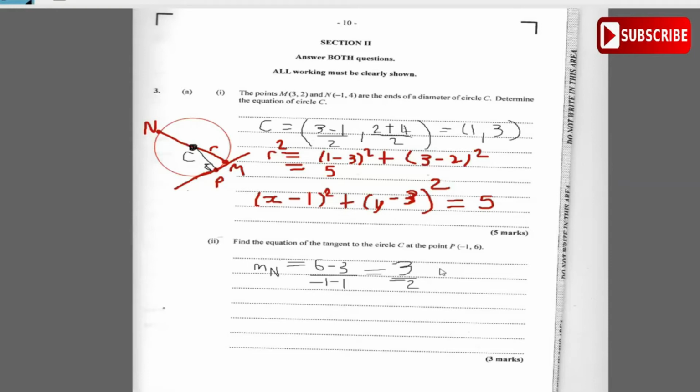If the gradient of the normal is 3 over negative 2, then the gradient of the tangent is 2 over 3. Now we can proceed to find the equation of the tangent. It's y minus y1, so y minus 6 is equal to the gradient of the tangent, 2 over 3, times x minus x1, which is x minus -1, or x plus 1.